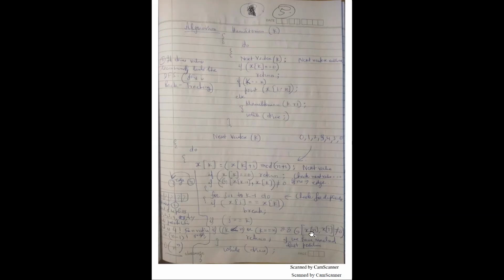If it is not equal to 0, that means there is an edge. So we will return with these values if it is true, and if xk is 0, it will break from here. But at this time when k was 5, it will come to this if statement, k is equal to n, yes, because k becomes 5 as in the example, then we will print the Hamiltonian cycle.